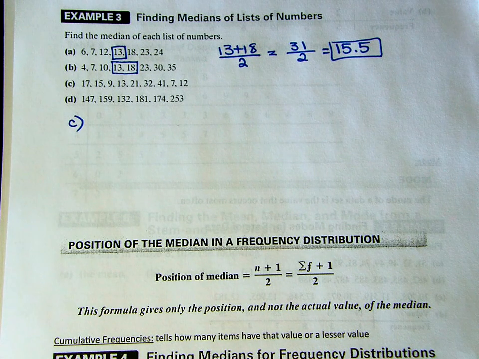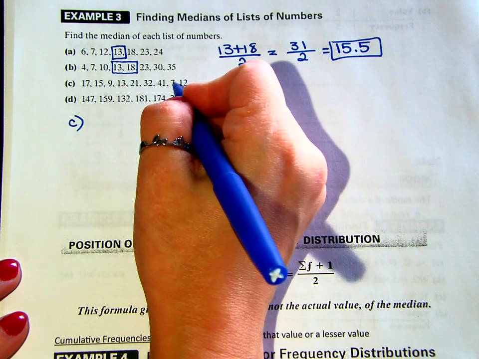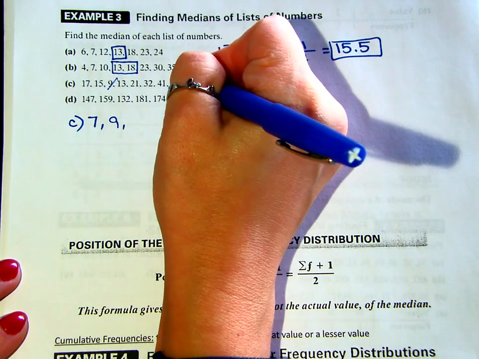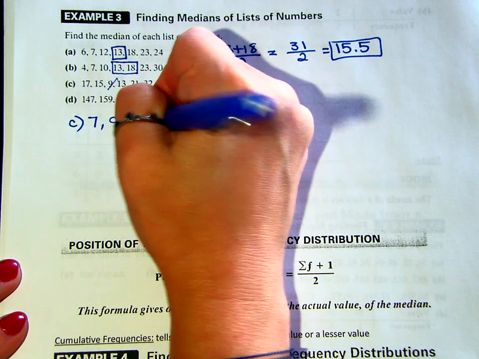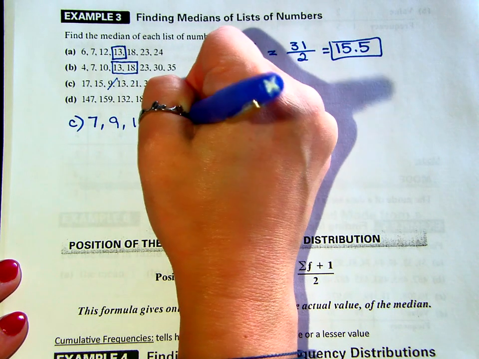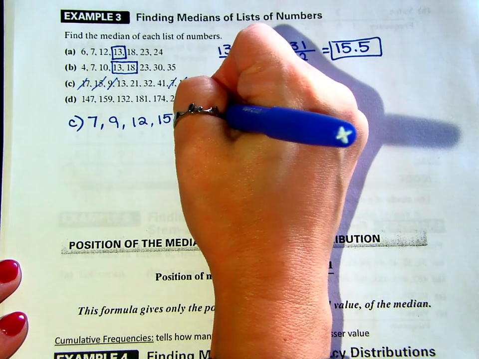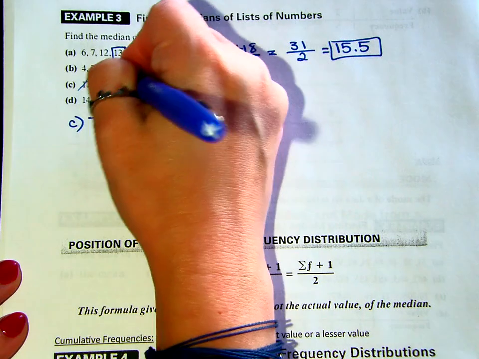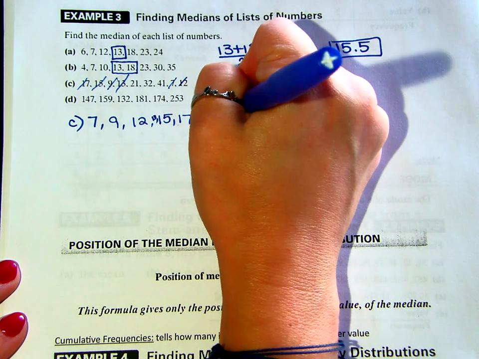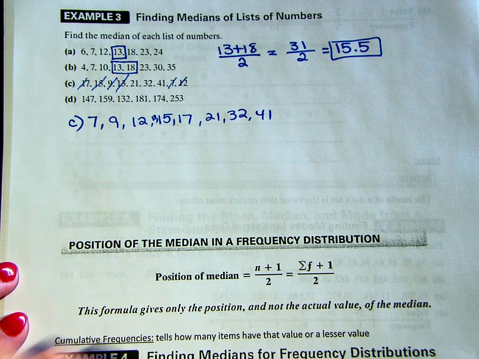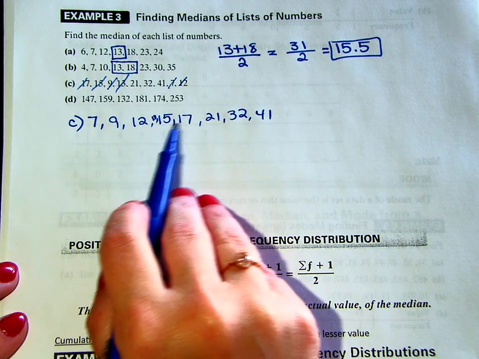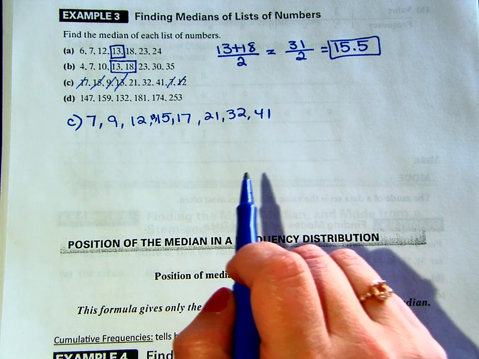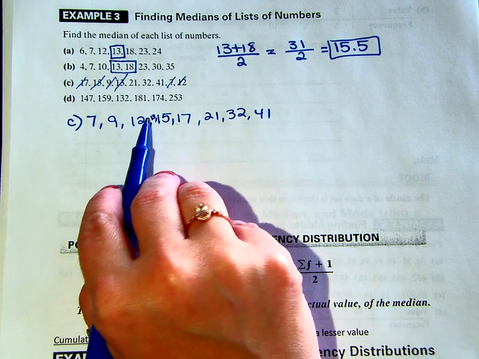So 7, 9, 12, 15, 17. Oh, I skipped 13. 13's in there. 21, 32, 41. 1, 2, 3, 4, 5, 6, 7, 8, 9. There's 9, so that means I'm going to go to number 5. 1, 2, 3, 4, 5. 15.